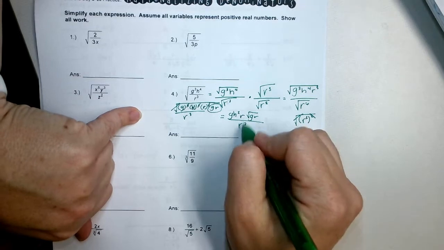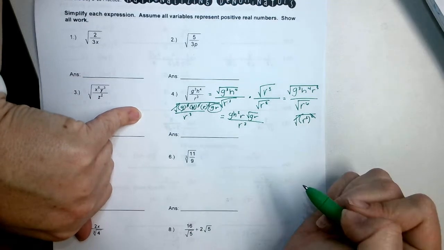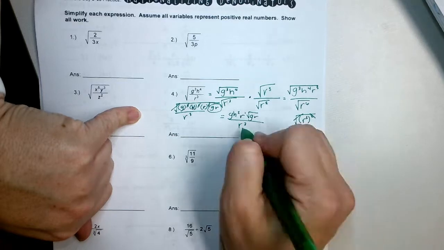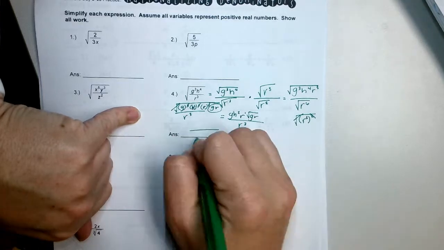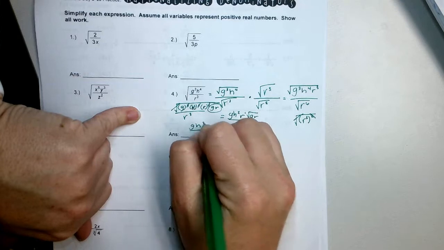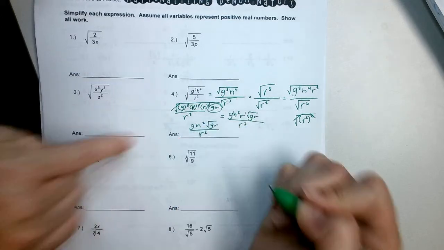Can the r's simplify? Where do I have more r's, top or bottom? What's 3 minus 1? So I have more on bottom, so they stay on bottom. I'm left with g h squared r over r squared.